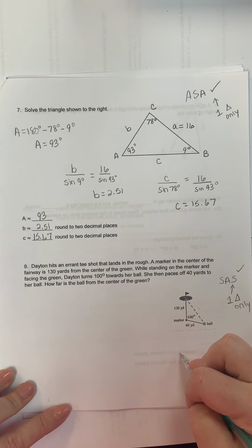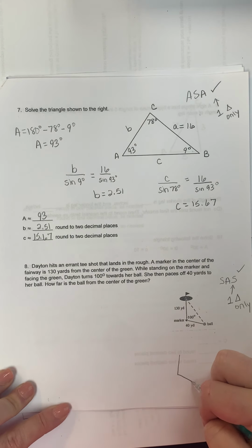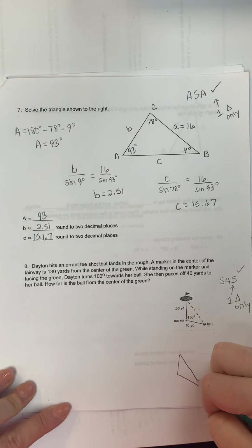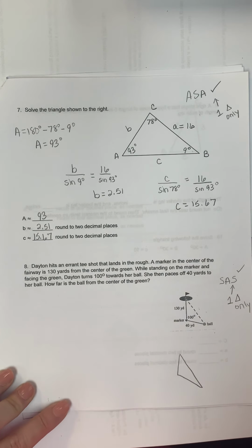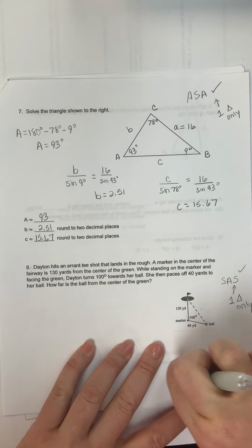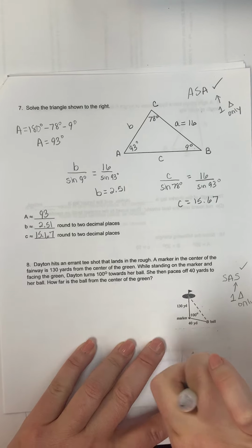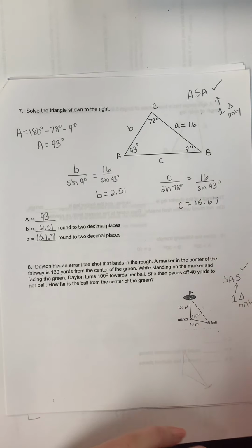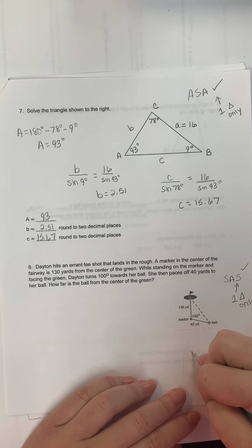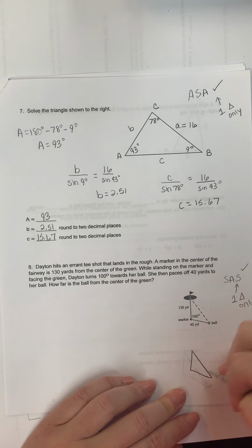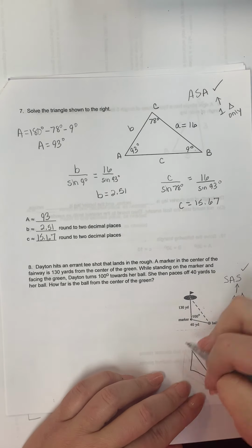I do kind of like to draw it away from all this other stuff that's on here. Well, that is a terrible looking triangle. Hold on. It wouldn't be Miss Holcomb's study guide if she didn't draw something really wacky, right? All right, how about that? Is that better?